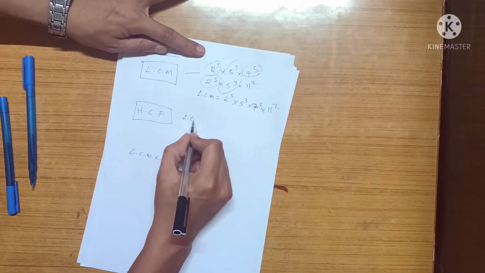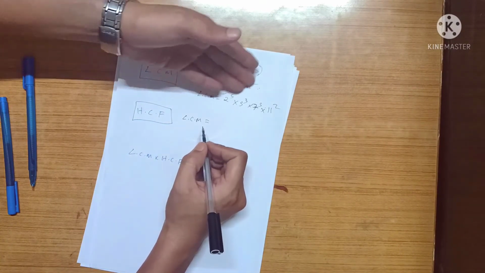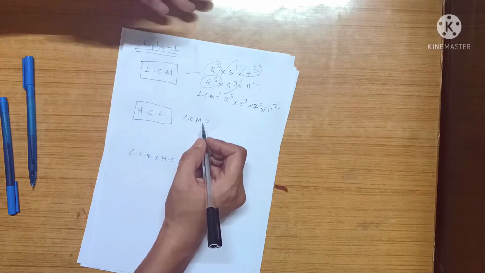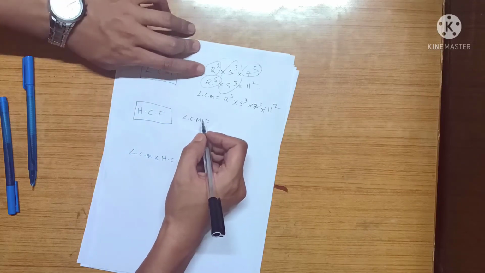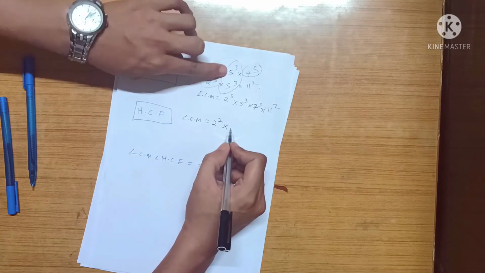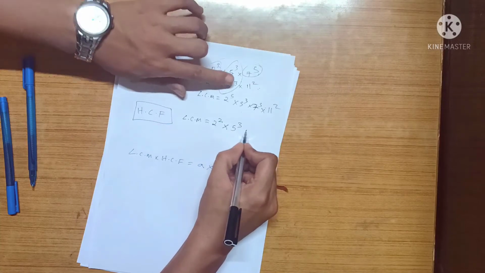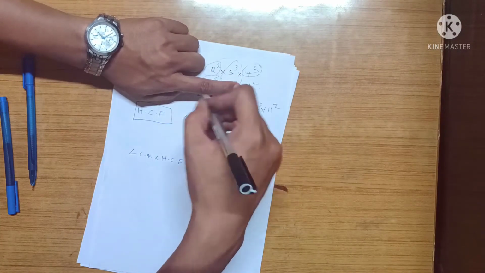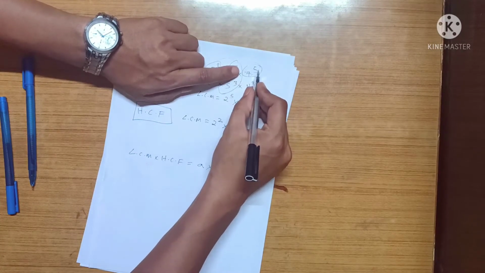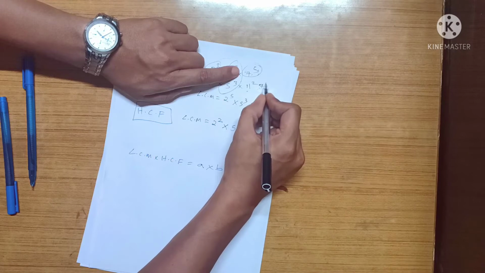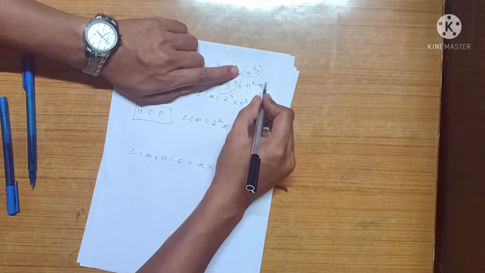And as for HCF, if we are supposed to do HCF for the same thing, then we take the lowest power. So for HCF, the lowest power is 2 square in this case. The lowest power among 5 cube and 5 cube is 5 cube only. And then among 7 to the power 5, there's no 7 to the power 5 here, but we can imagine that there's a 7 to the power 0, because 7 to the power 0 is 1 only.